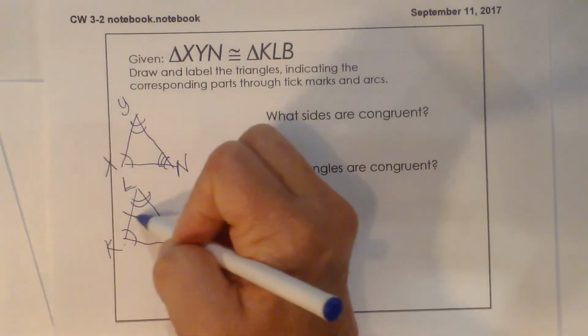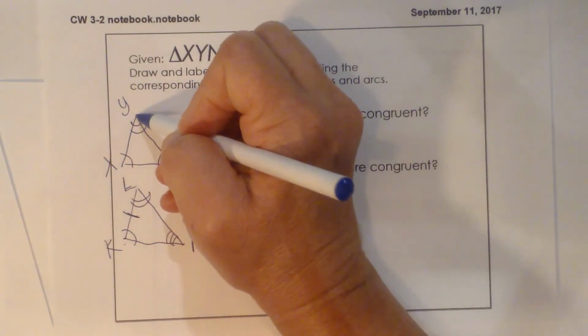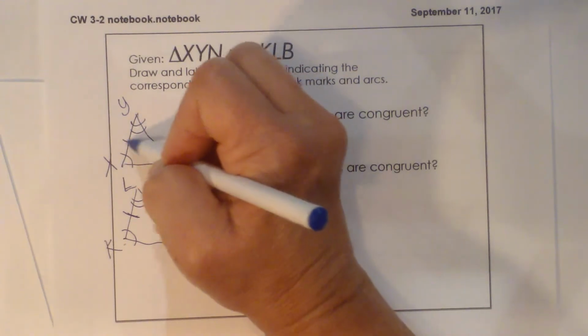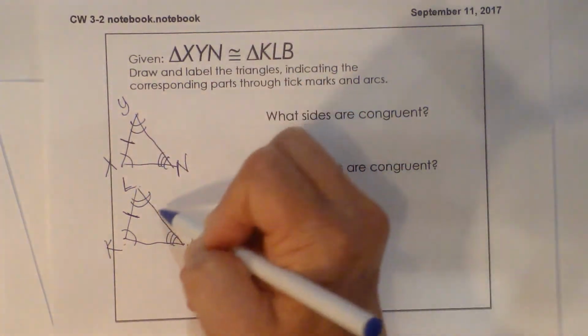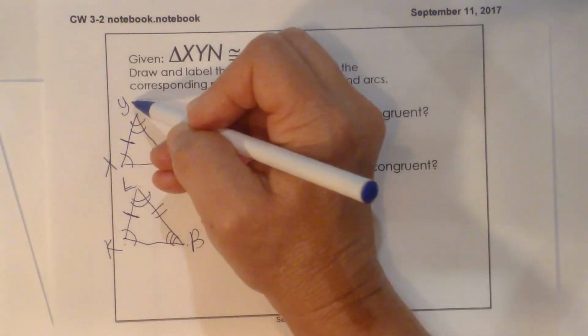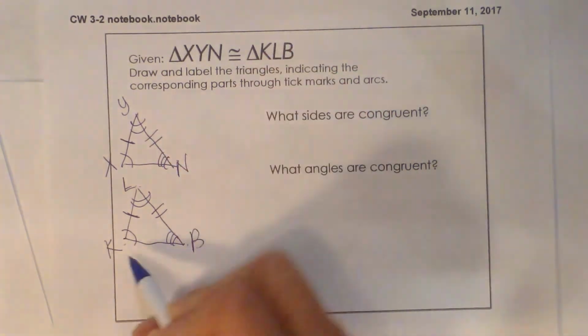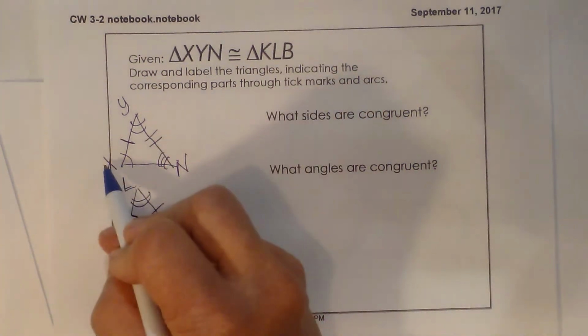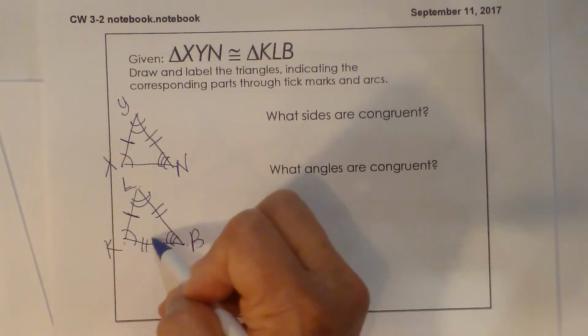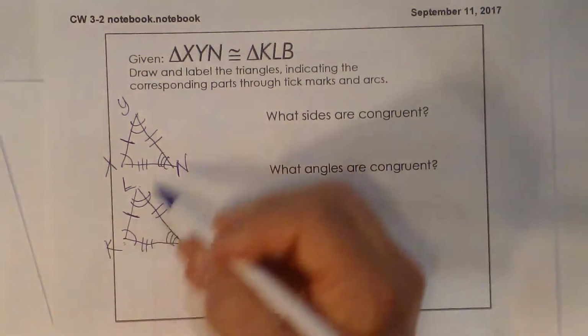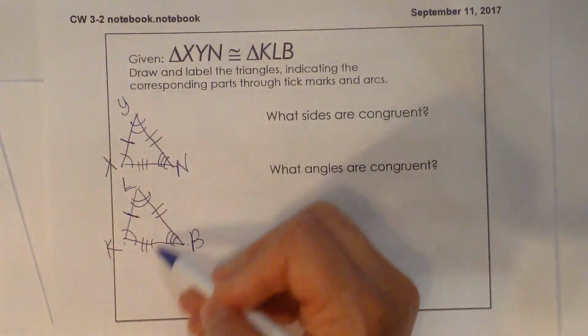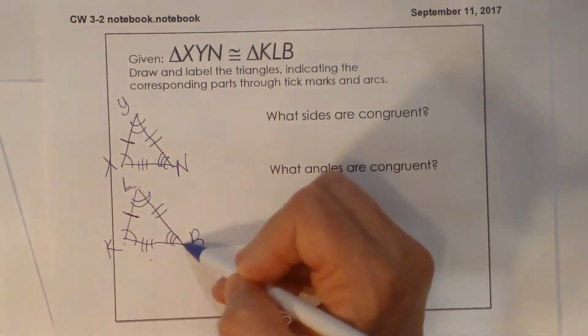K to L is congruent to X to Y. L to B is corresponding to Y to N. And then K to B is corresponding with X to N. So mark those with 3 marks. That shows me 3 sides are congruent and 3 angles are congruent.